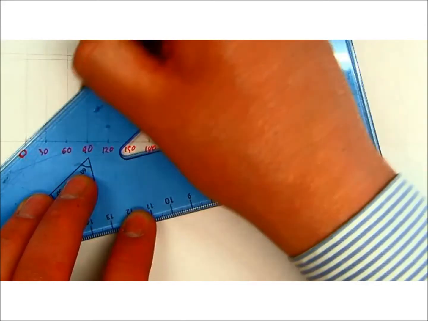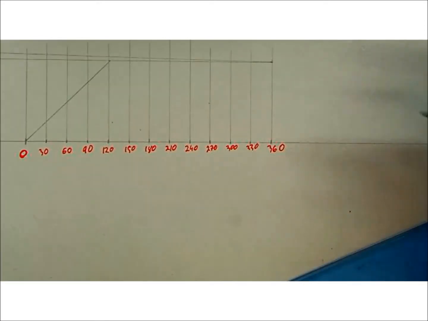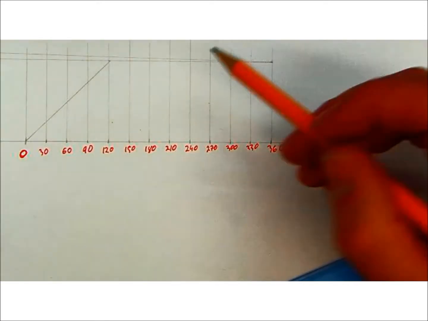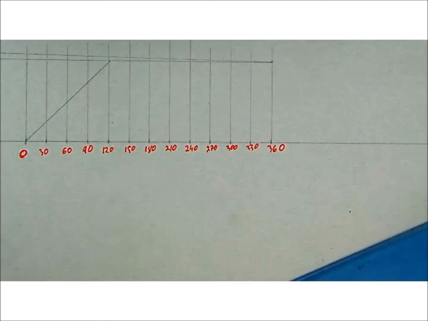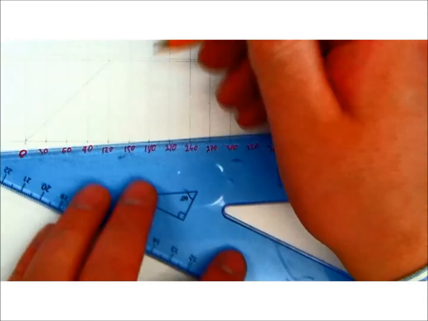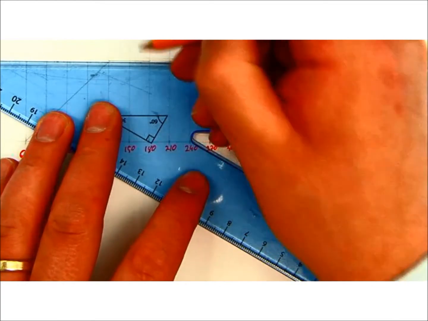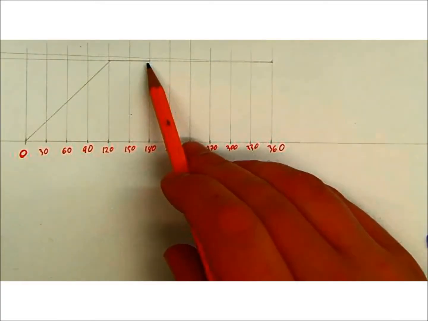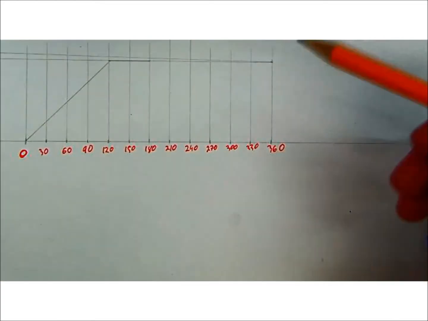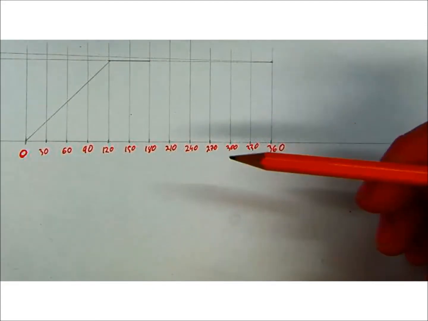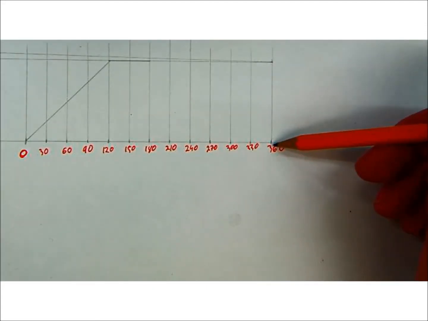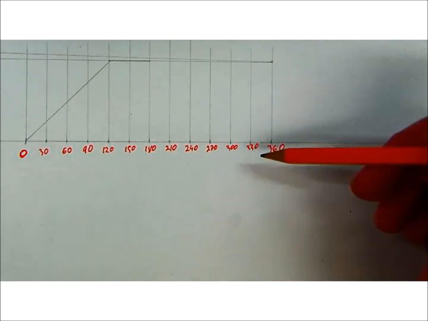So I'm going to put it in lightly first and do the full displacement diagram, and then we can draw this around. Dwell from 120 to 180. Dwell just means it retains the same height. So the height there was at 40, it remains at 40. So it just goes a straight line across on the top. Next then, you had from 180 to 360 a fall with simple harmonic motion.